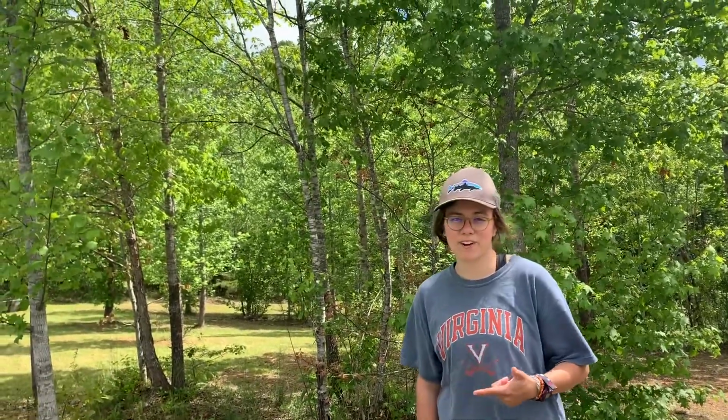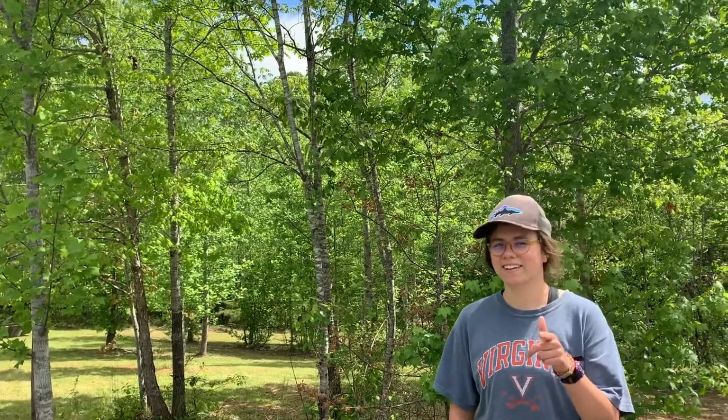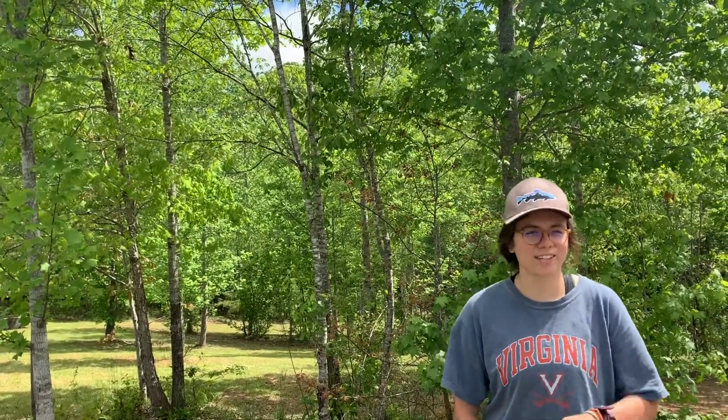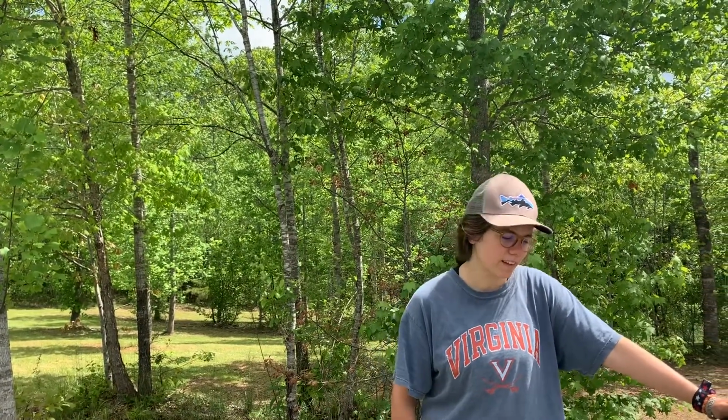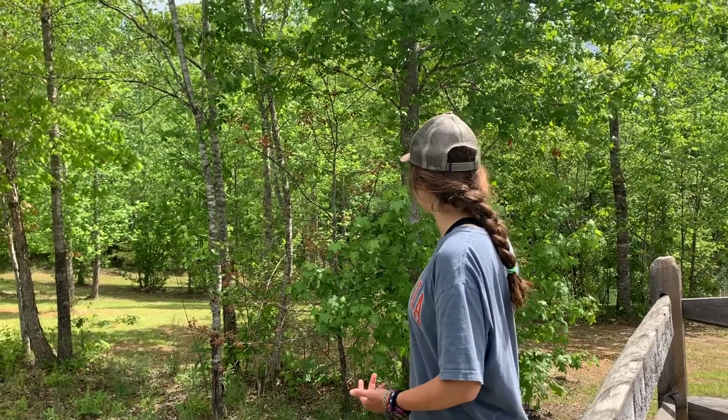Today we're going to be talking about trees and their identification, because if you look behind me, if you're not really looking, everything looks the same. But guess what? It's not. So some of the things that you need in order to identify a tree, number one, you need to be paying attention. All these things really can look the same if you're not paying attention, and I hope that this video makes you change your mind about that.